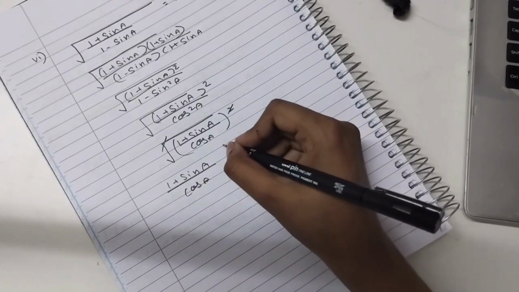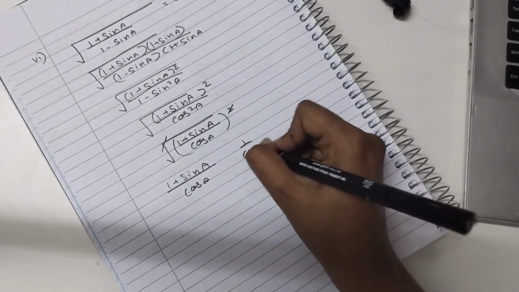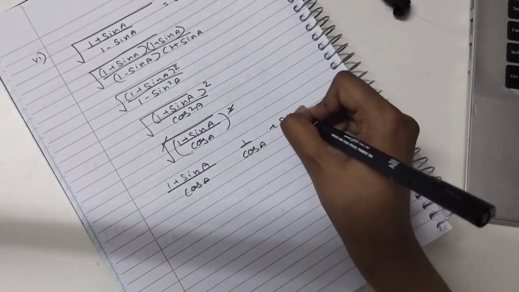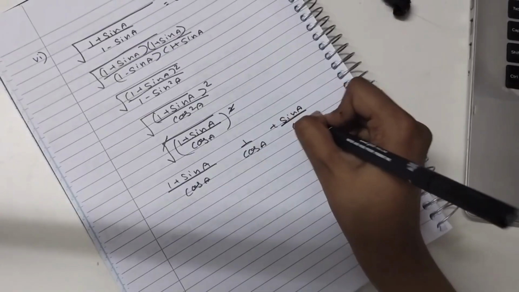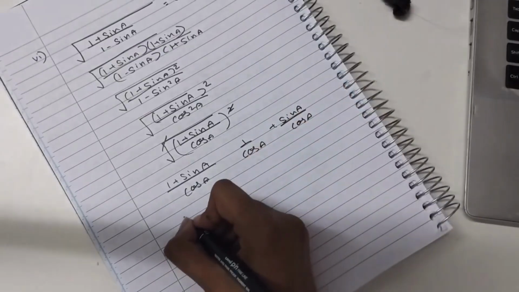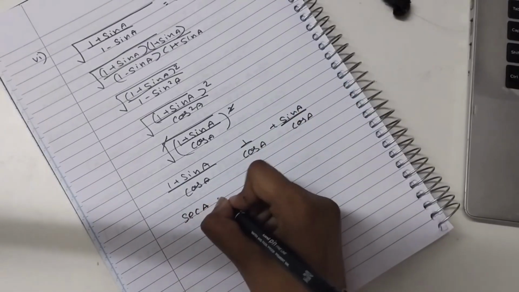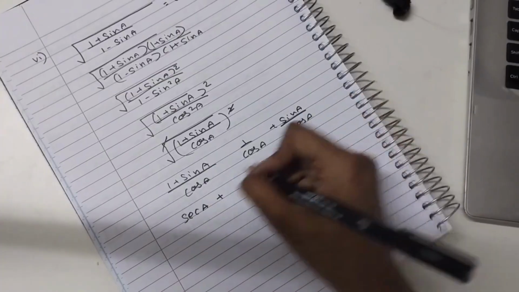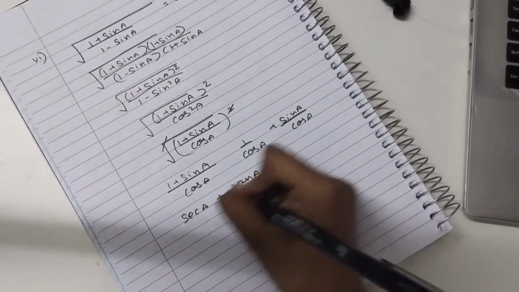And since cos A is common for 1 by cos A and sine A by cos A, we can write it as 1 by cos A plus sine A by cos A. And 1 by cos A is equal to secant A, and sine A by cos A is equal to tan A. Hence proved.